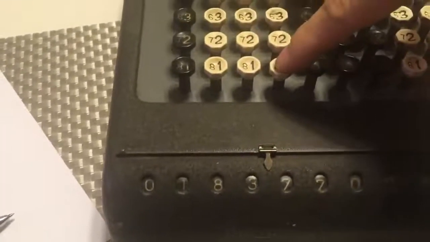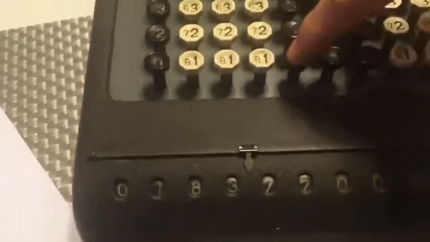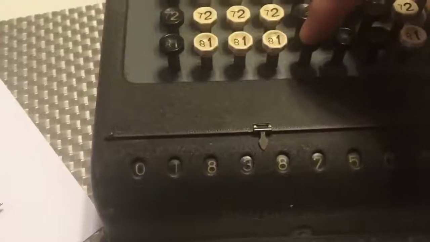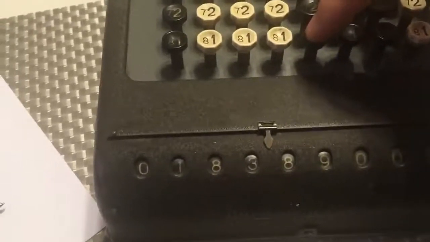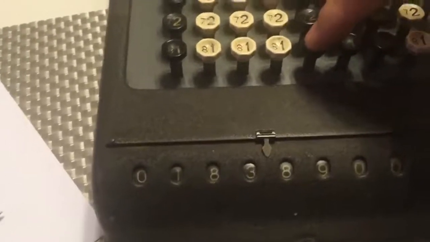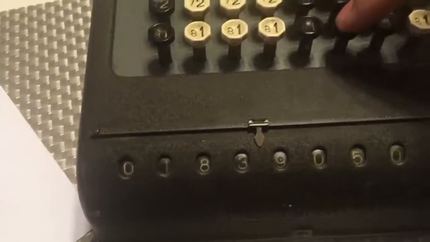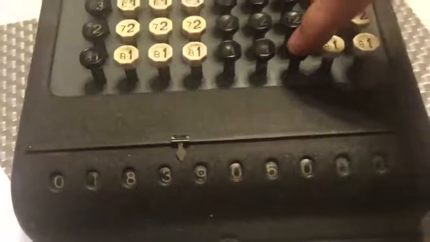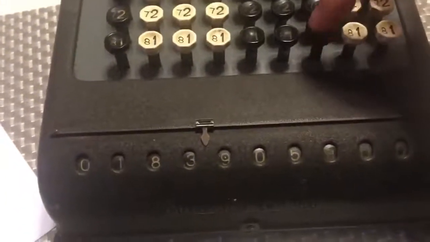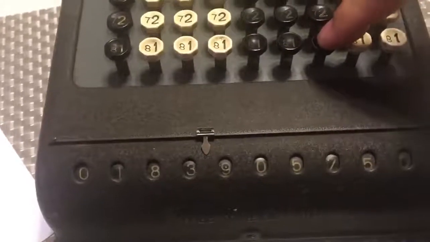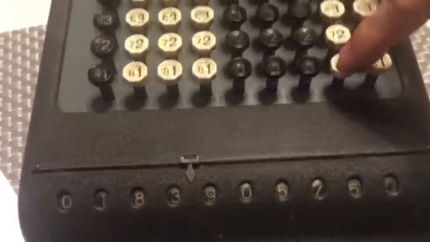I have 77, which is still smaller than 85, so I'm going to move over. I have 7. I saw the 8 roll over, so I'm going to do the 8. And I now have 89, which is larger than 85, so I'm going to press it 1 more time, and I'm going to move over. I have 0, so I move 1 more over. I have 5, so I'm going to do 5 times, like so. And 75 is smaller, so I'm going to come over and do 7 times.